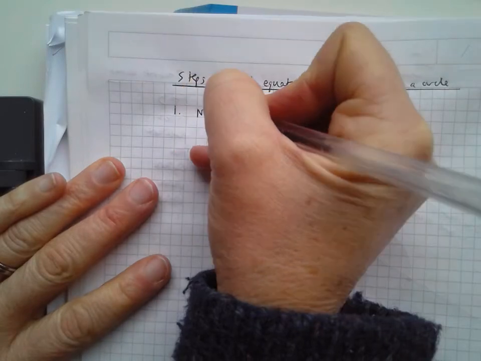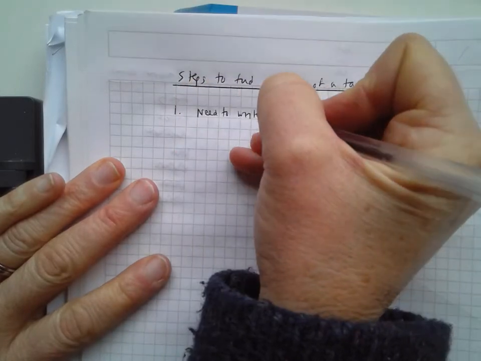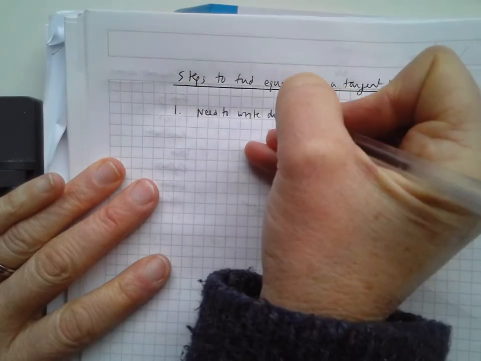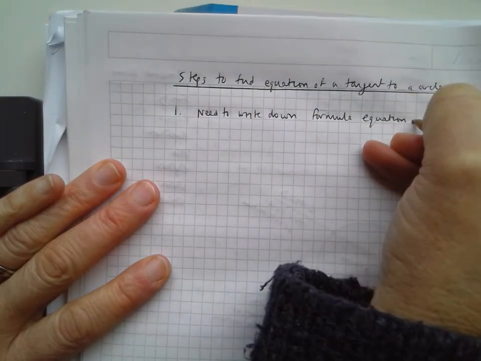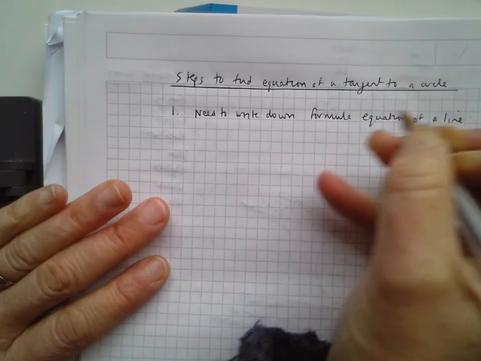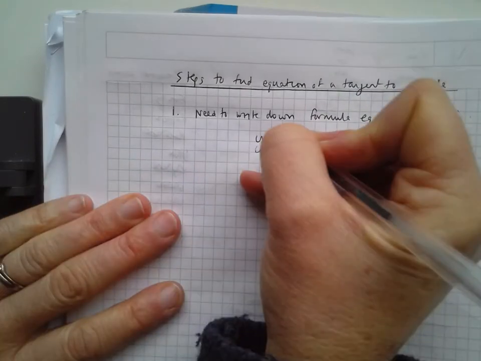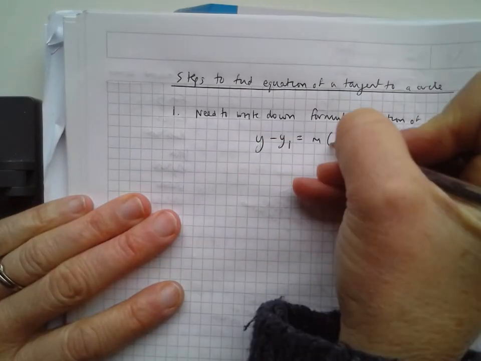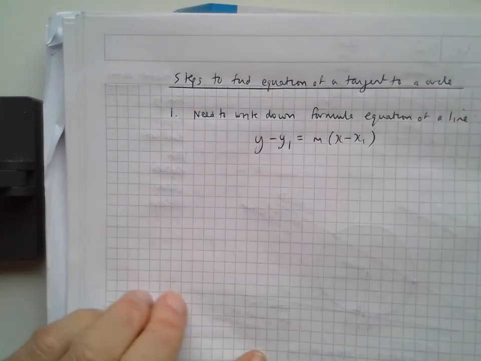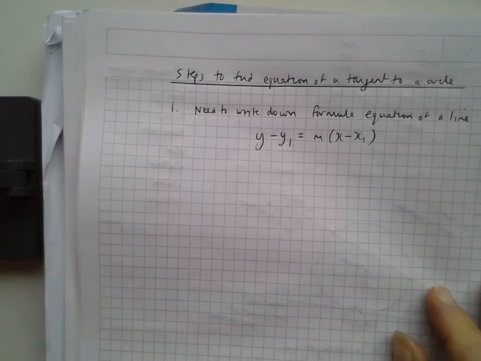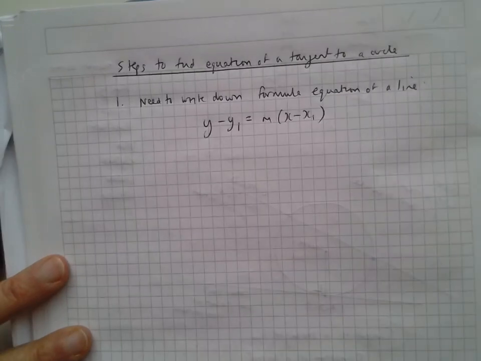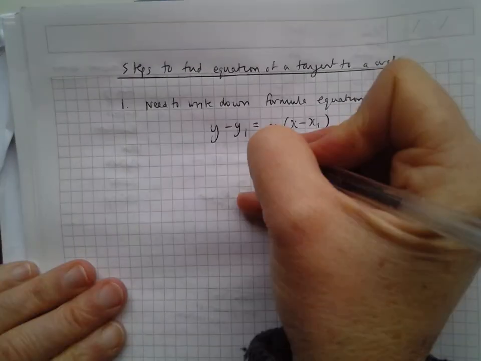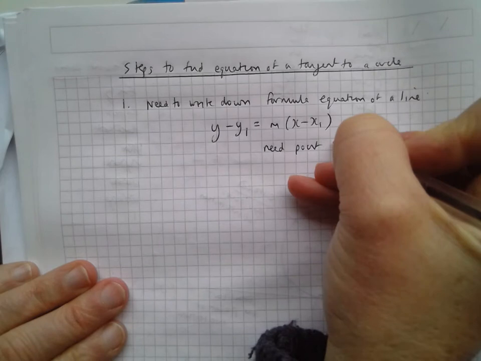The first one is, you need to write down the formula for the equation of a line. The reason I start off with doing that is because that reminds us what we need to find. By writing down the formula for the equation of a line, I'm reminded straight away what I need. I need the point, x1, y1, and I need the slope, which is m.